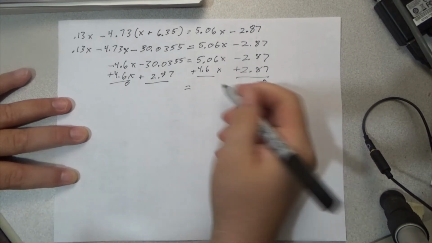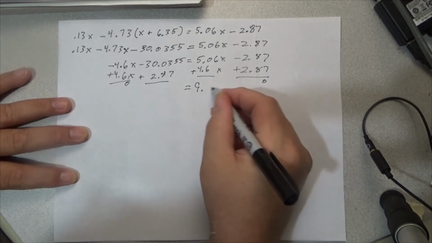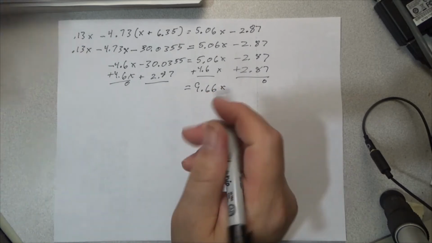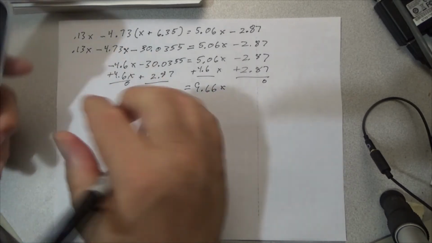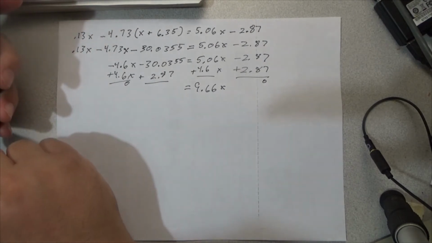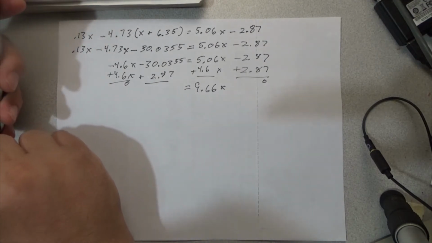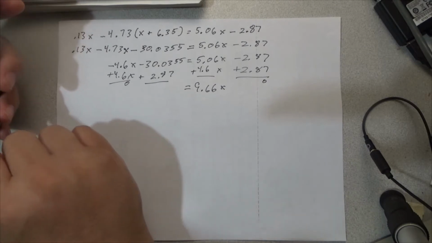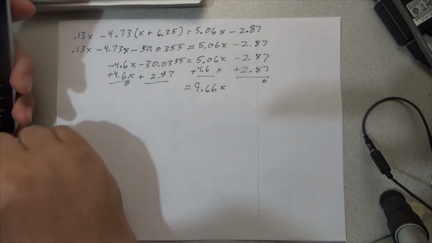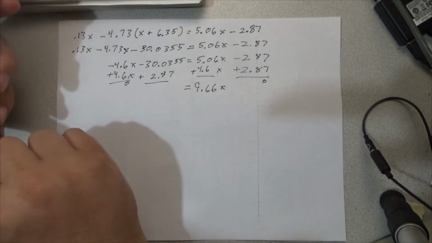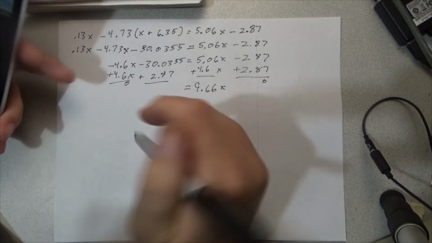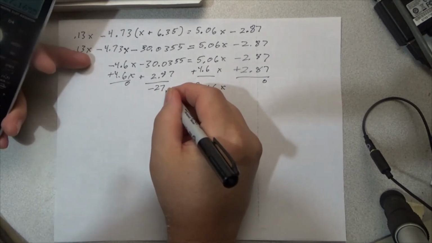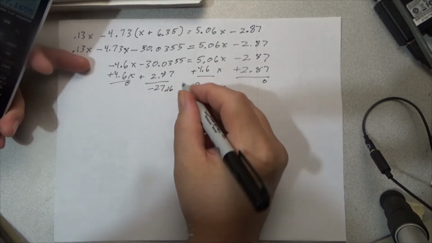So this will be 9.66x and let me check out my calculator here. Negative 30.0355 plus 2.87 is a negative 27.1655.